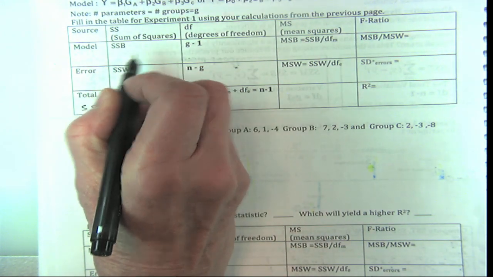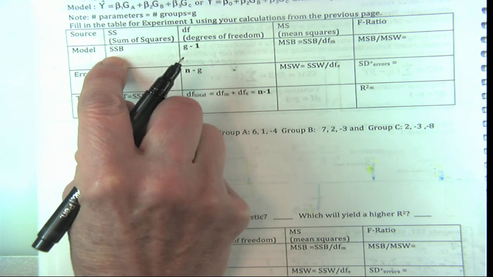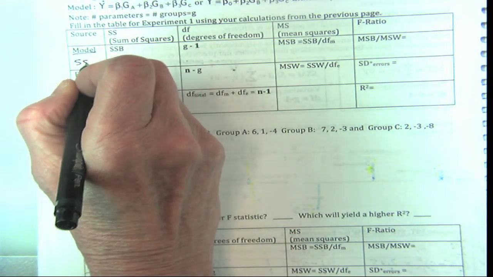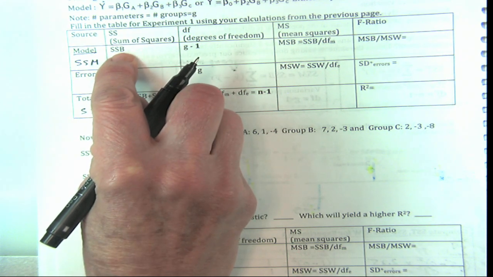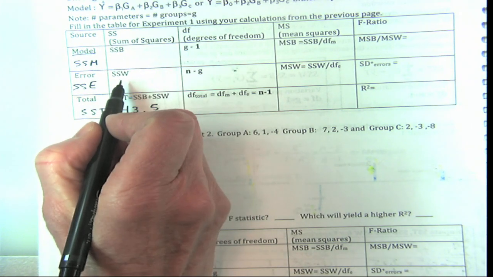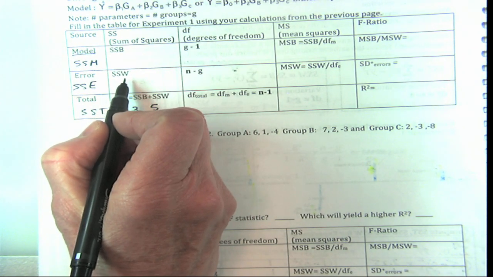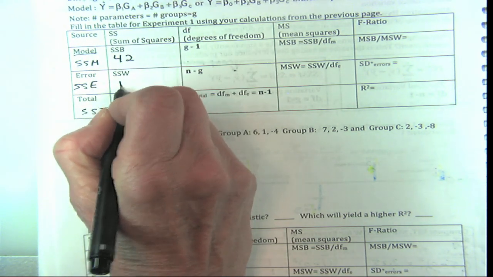For our model, we're calling it the sum of squares between the groups. This is the same thing as the sum of squares model. And this is our sum of squares error, and we're calling it the sum of squares within the groups. So this is 42 and this is 1.5.